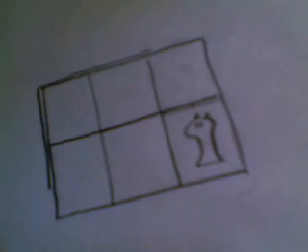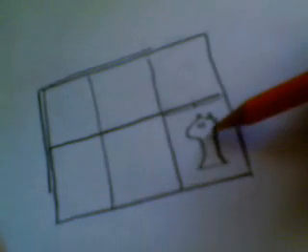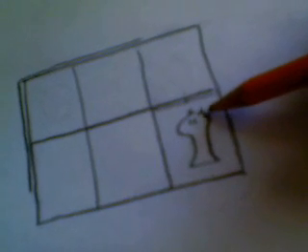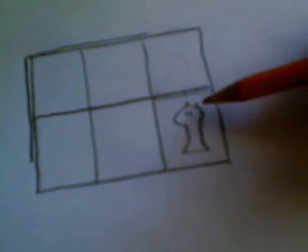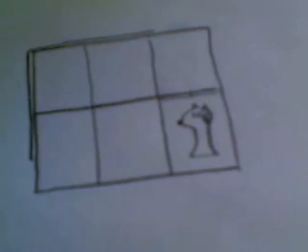Okay, so imagine this is a portion of a chessboard, and right here is your knight. I tried to draw a little horse. Looks more like a little devil Snoopy. Let's make it that. Anyways, suppose you wanted to move this chess piece, this knight right here.